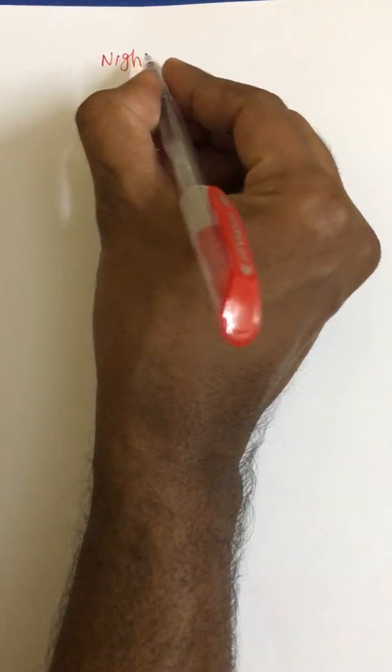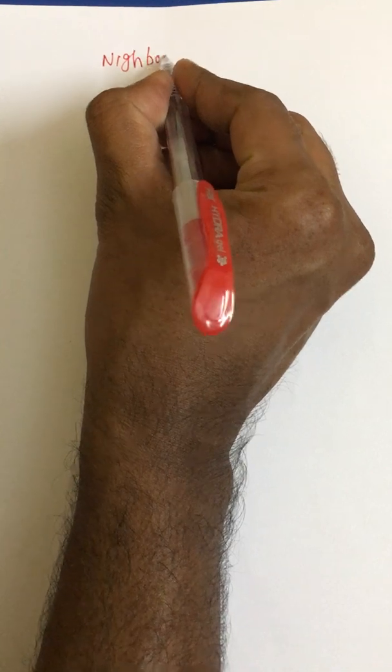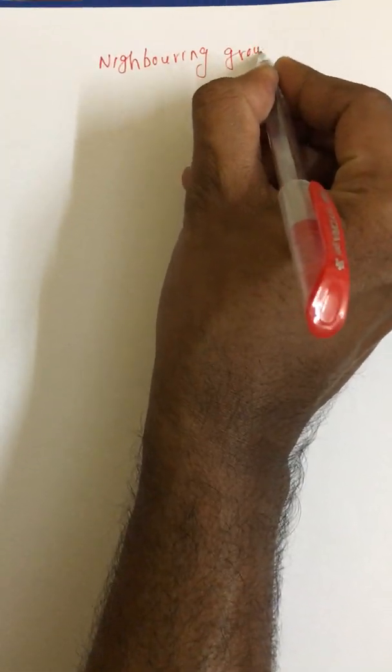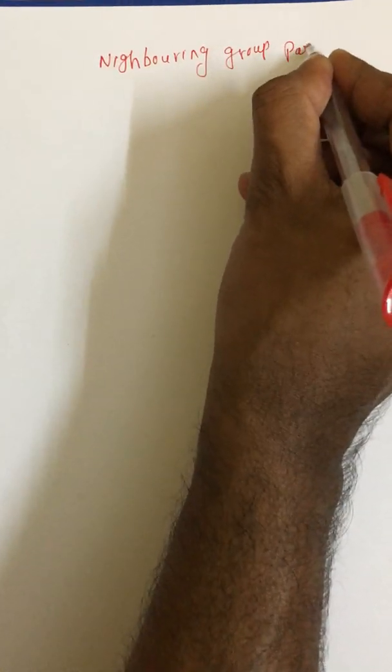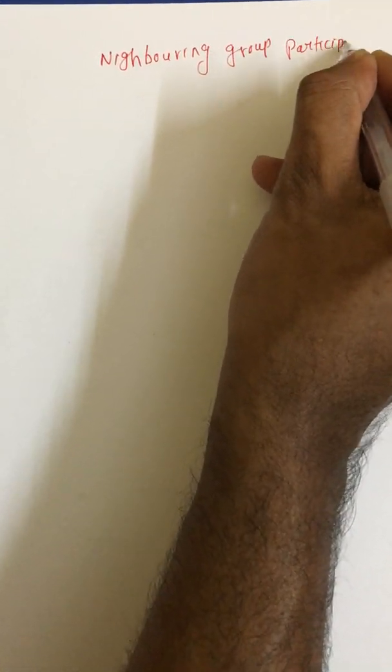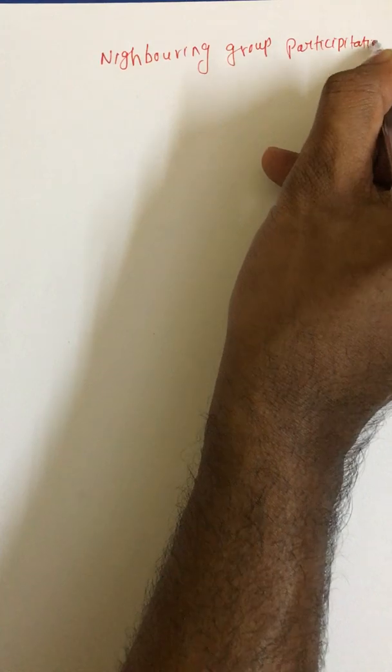So today's topic is neighboring group participation. So this is nothing but an SN2 reaction.